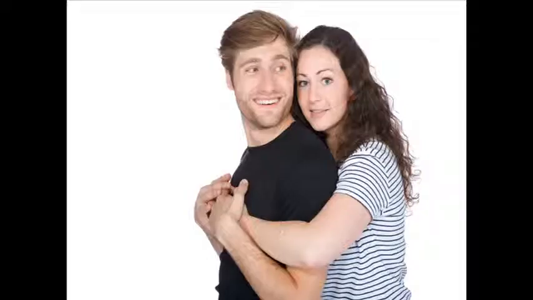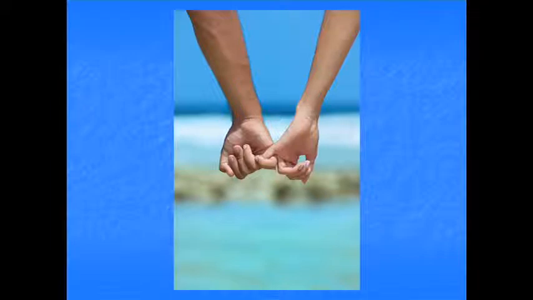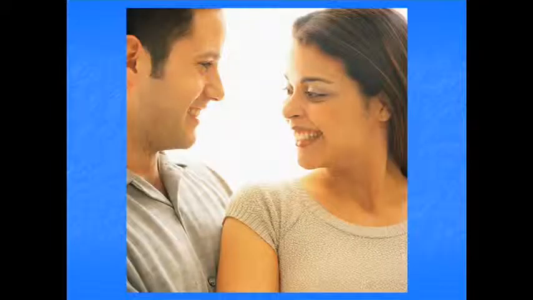It's important that we spell it out so that other researchers have an exact idea of how we measured it in our study. For example, we could say that we studied couples in love, and they were defined as spending 75% of the time holding hands or gazing into each other's eyes.